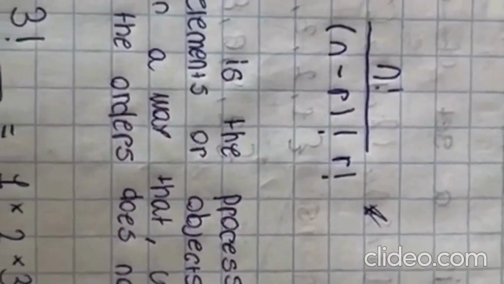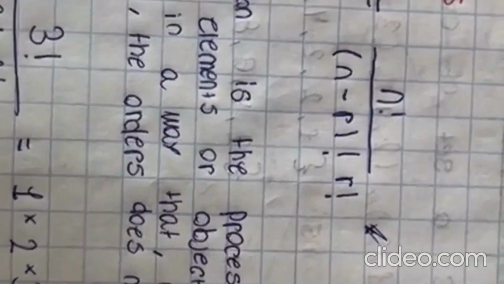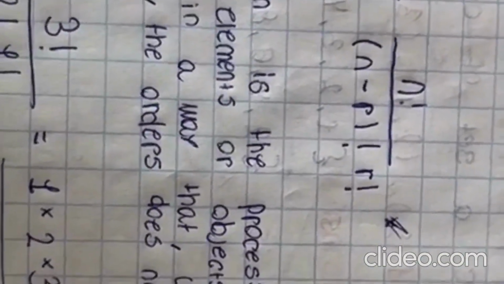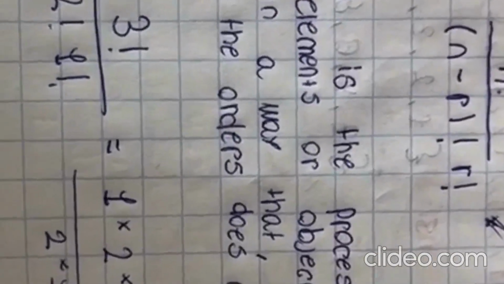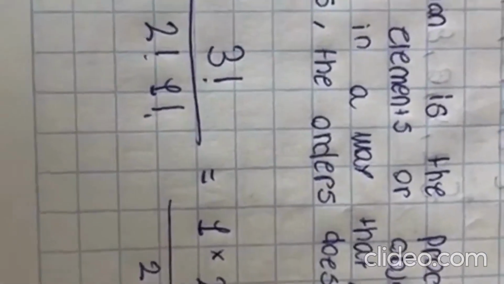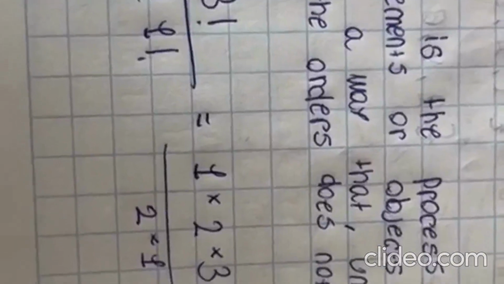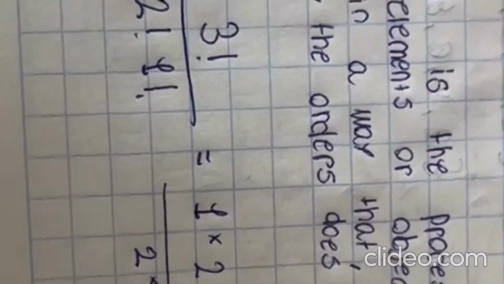The combination is the process of selecting elements or objects from a set. Unlike permutation, order does not matter. The order has no importance. In this case, use this formula to determine the ways of selecting from the letters A, B, and C for the combination.